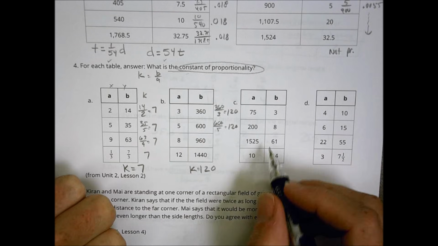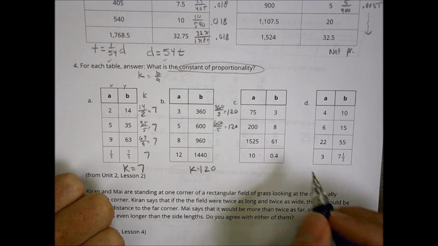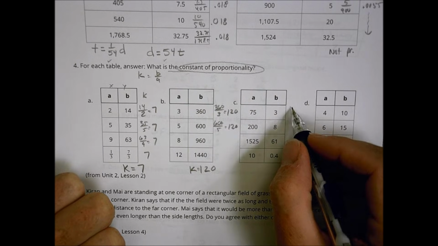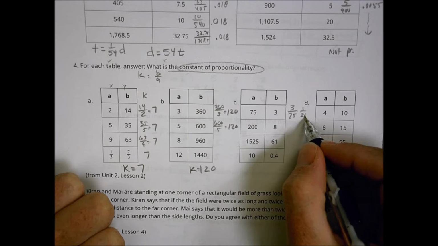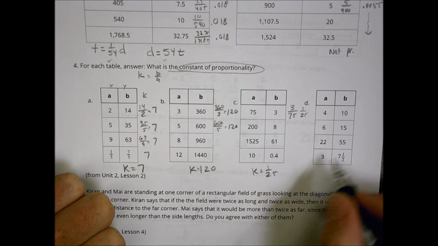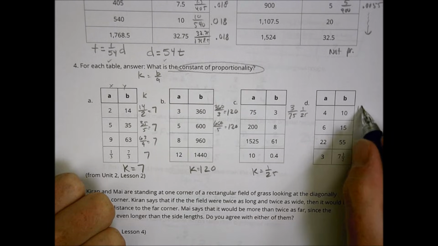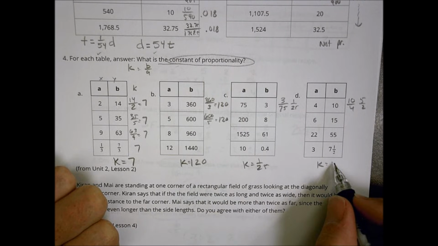So on this one here, if I'm doing 0.4 divided by 10, then maybe I go, oh, I could do that. That's going to be a tenth of that, whatever you want to look at. This is 3 over 75, which becomes 1 over 25. Okay, that's my k value, 1/25. And over here, I have 10 over 4, which becomes 5 over 2. So my k value can be 5 over 2, or I could write it down as 2.5, whichever way you want.